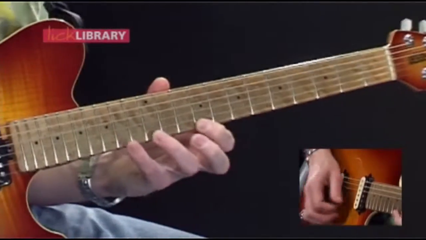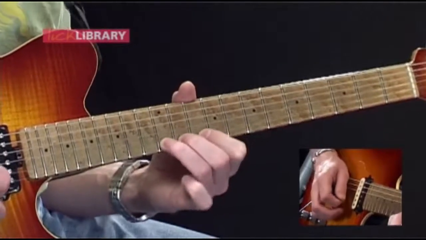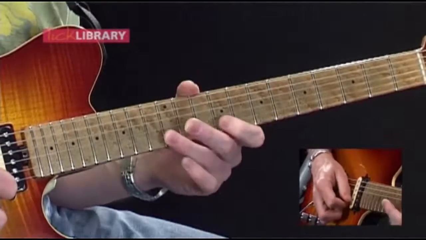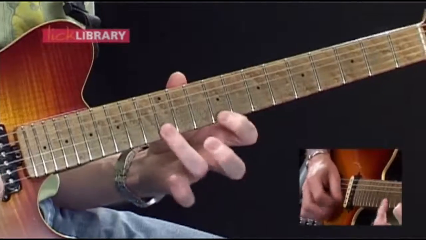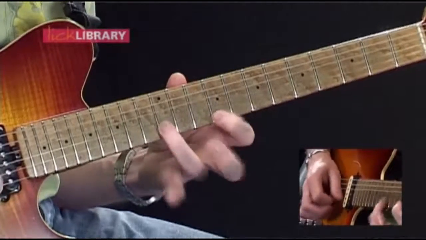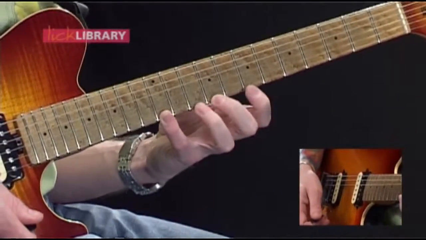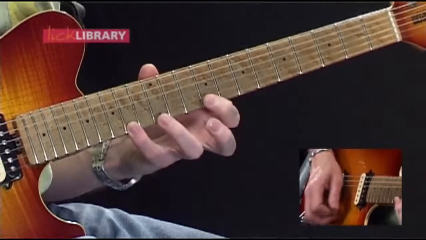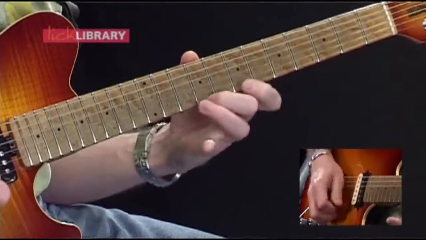I start off by playing 14, 12, 9, and then 12 on the B, 12, and then 12, 9, 12, 9. Then we change positions. We're playing part of shape 1 and also shape 5. So that was shape 2 and shape 1, and now we've got shape 1, shape 5.